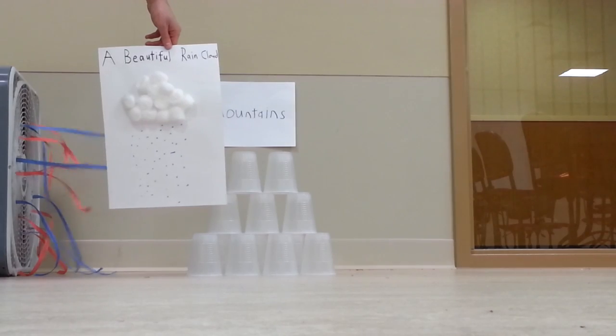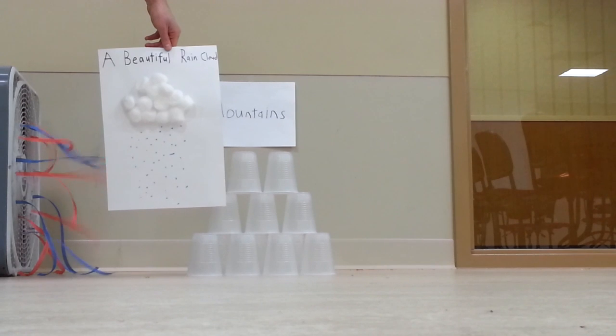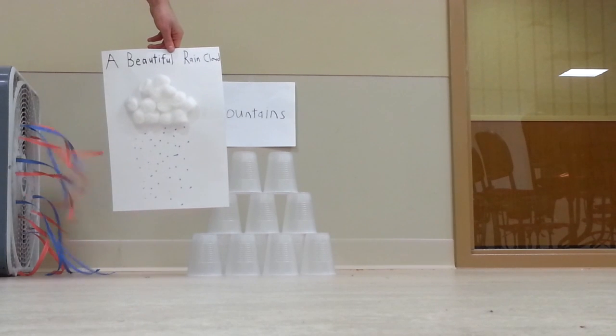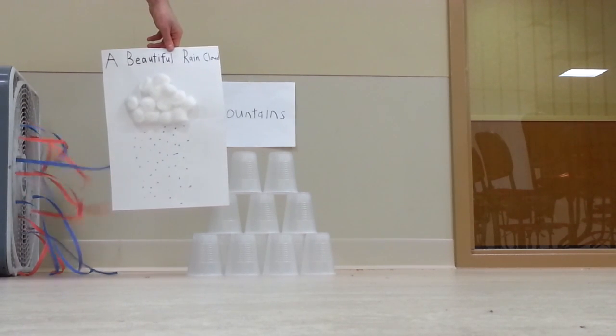As the air cools, it eventually reaches saturation, which is the point at which the maximum amount of water vapor is allowed in the air. Once this occurs, water begins to condense out of the gaseous state to liquid and ice, forming clouds. As water continues to condense, the clouds eventually precipitate. Okay, for this next part, we're going to head to the lab.